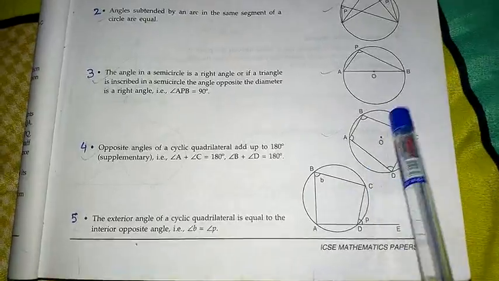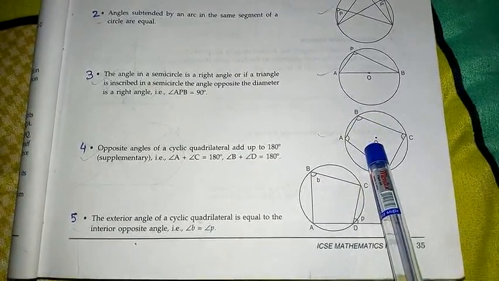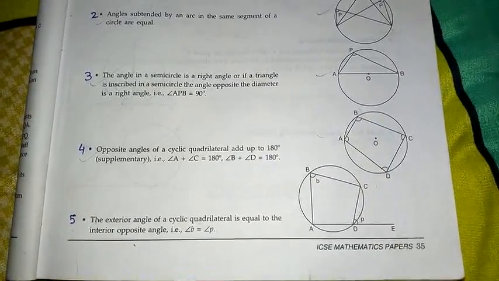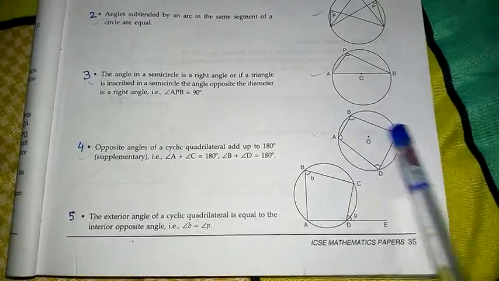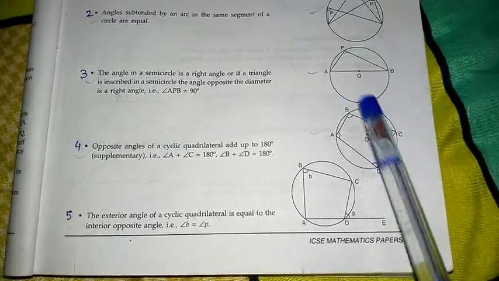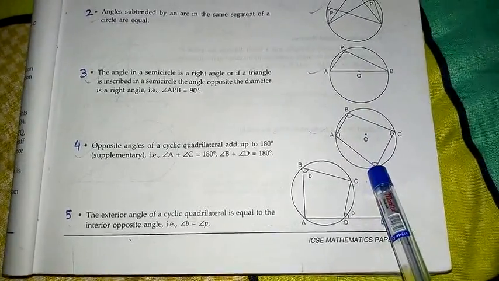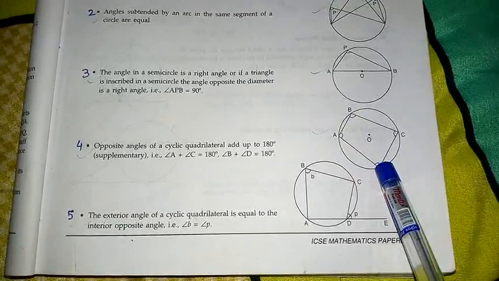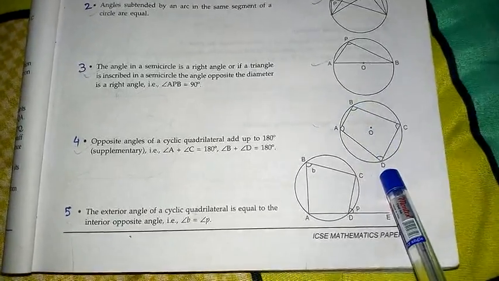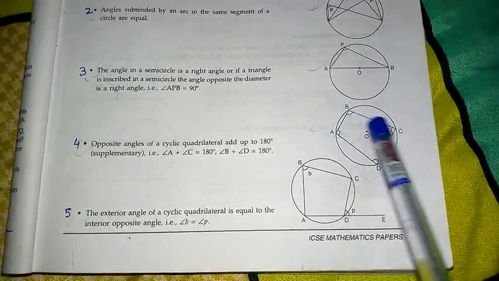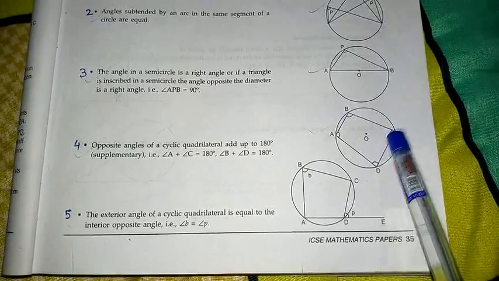Because it is inside the circle. So when a quadrilateral is inside the circle, it is called a cyclic quadrilateral. In this cyclic quadrilateral, the opposite angles are supplementary. That means angle B plus angle D, if you add both of them, should be equal to 180. Angle A plus angle C will be 180 degrees.